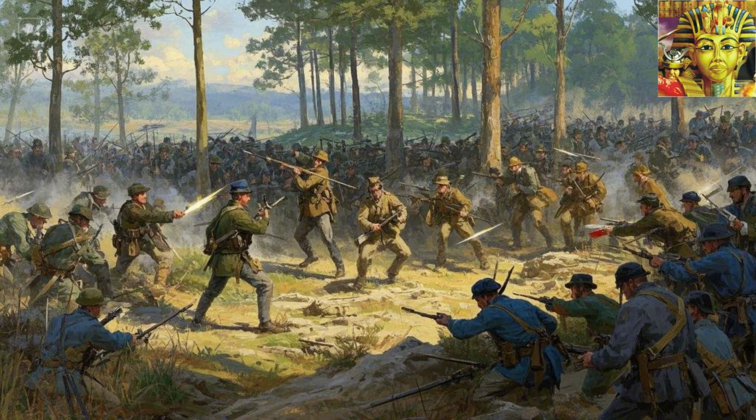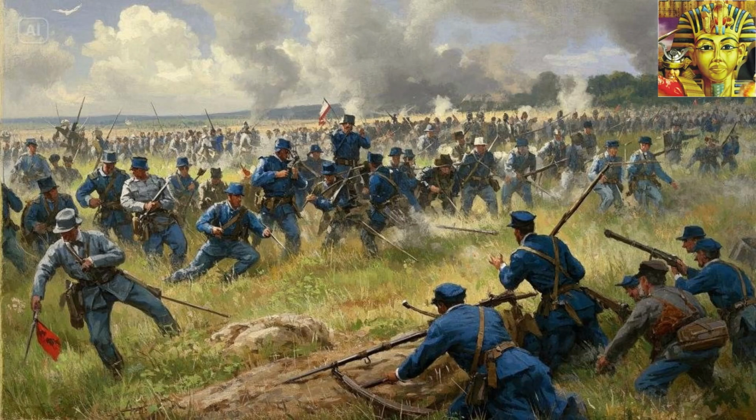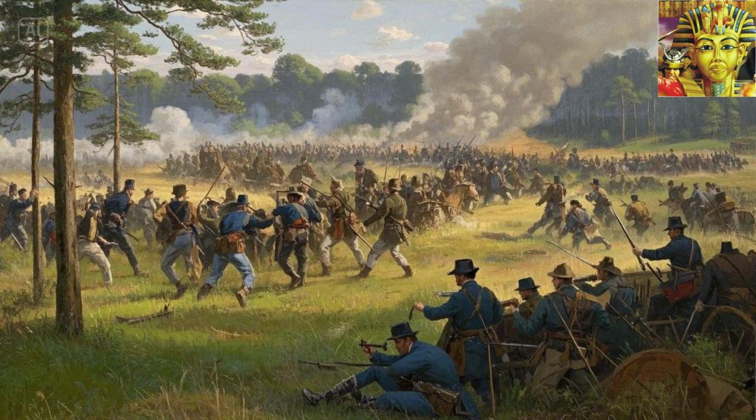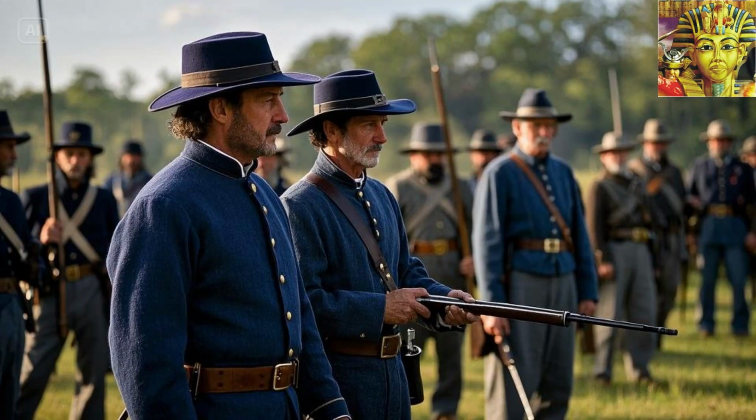The battle had been one of the bloodiest of the Civil War, with both sides suffering heavy casualties. The Union Army had lost around 16,000 men, while the Confederate forces had lost around 18,000. The battle had been a tactical victory for the Confederates, but it had not been a decisive one.